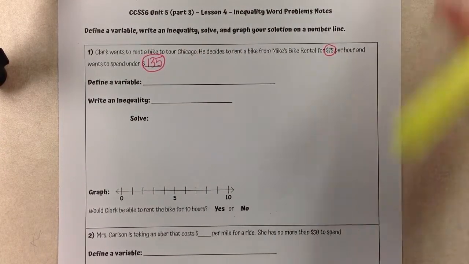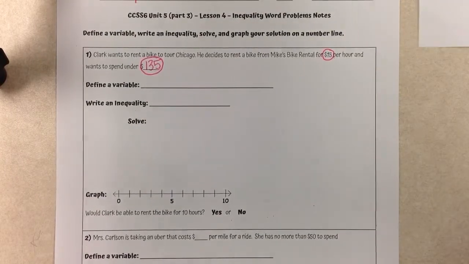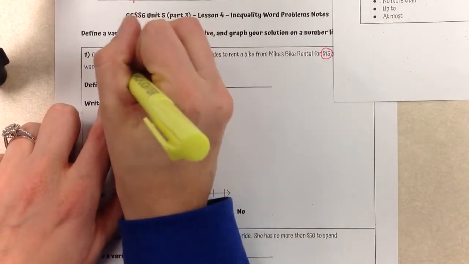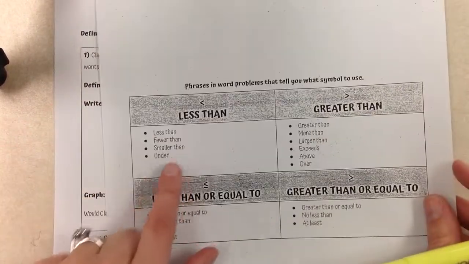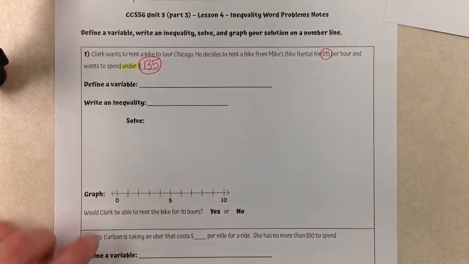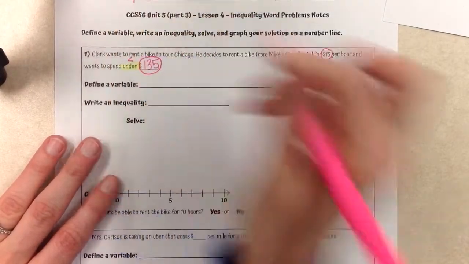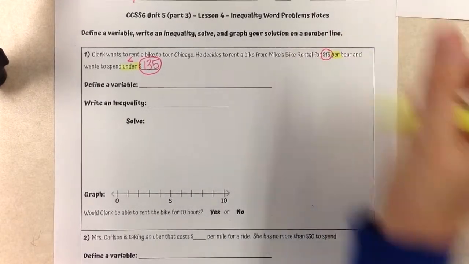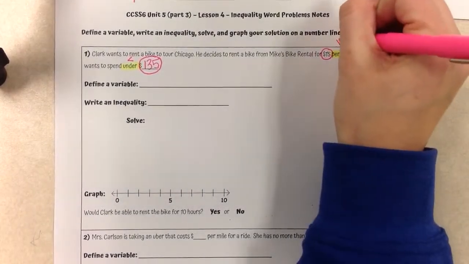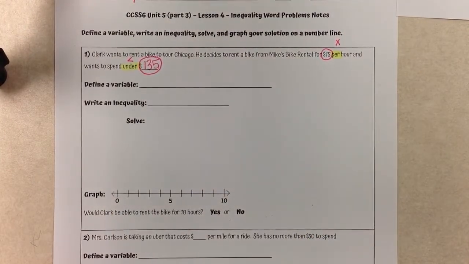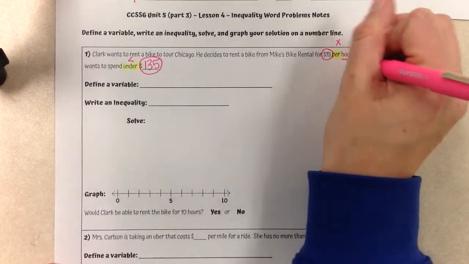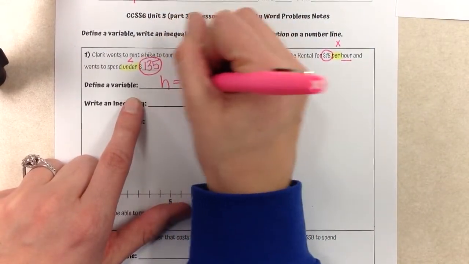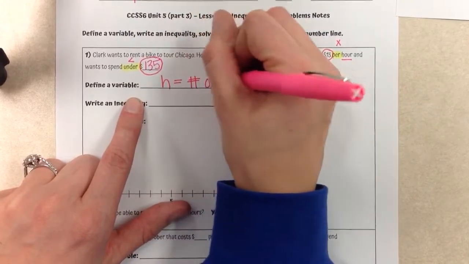So one of the key words that we're going to be highlighting has to do with our inequality symbols. So if I look, I see the word under. I'm going to highlight that. Under tells us the less than sign. So I'm going to write the less than sign above it. And then also the word per, if we remember from our equations unit, tells us that it's a multiplication problem. And then the last part, underlining our unknown. The unknown in this problem is the hours. So for defining our variable, h equals the number of hours.